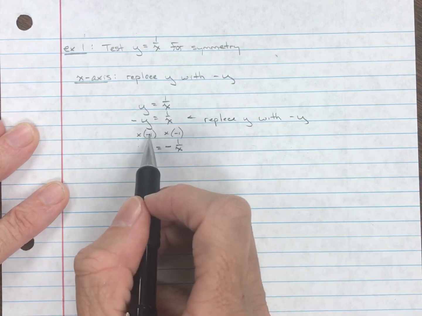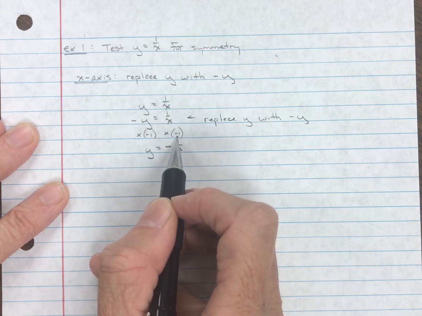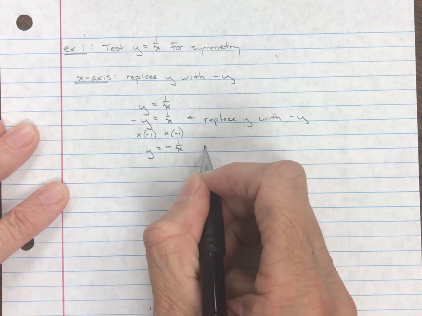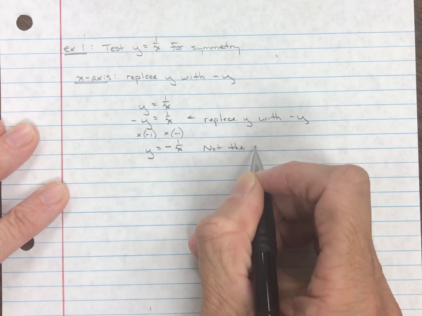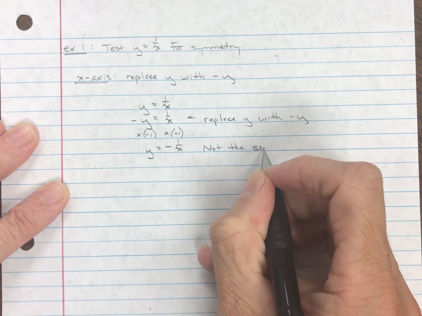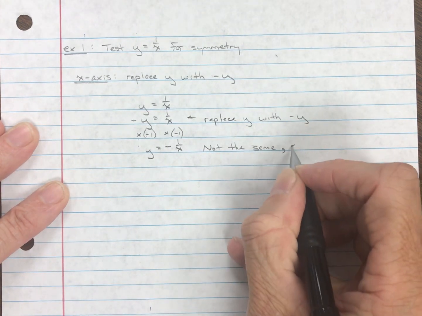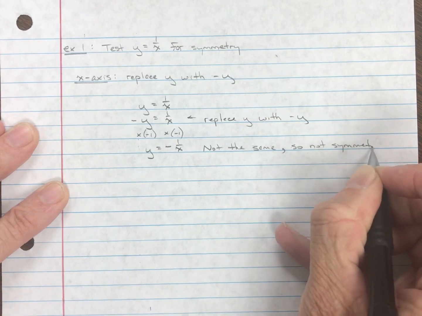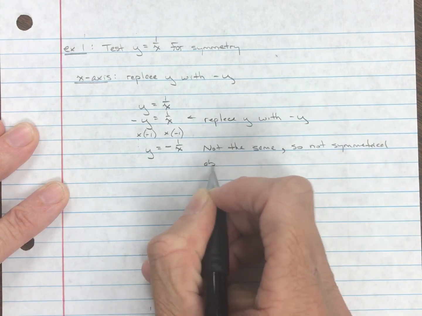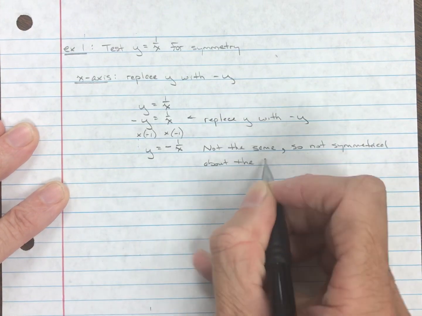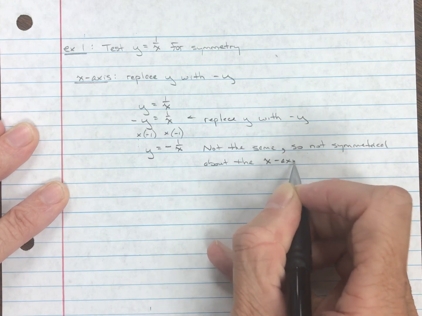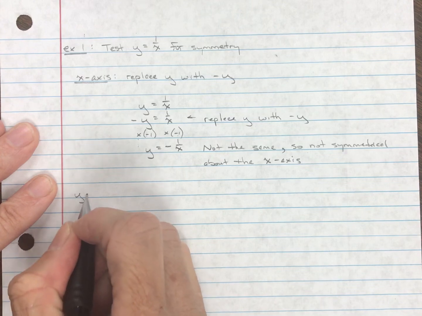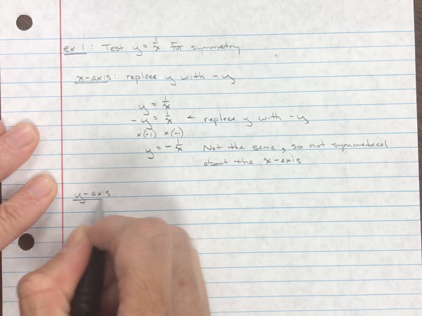Now, the bit of math was I did the same thing to both sides. That does not change the equation. And you can see, not the same. Not the same. So, not symmetrical about the x-axis. Okay? Let's see if it's symmetrical about the y-axis.